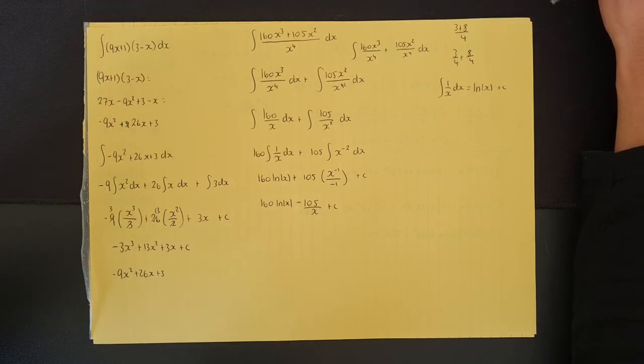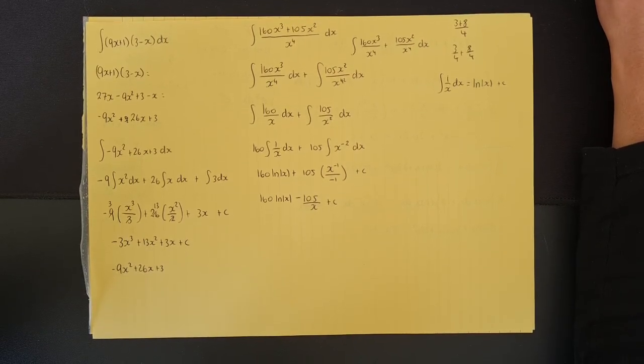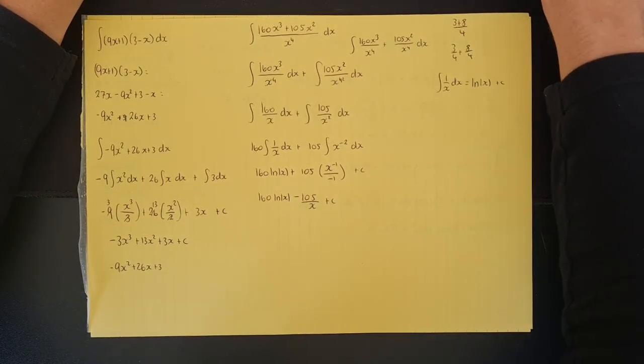Okay, so that isn't yet correct, but I feel as though it may just be an issue with how I'm writing the ln x. Okay, let me quickly check here.